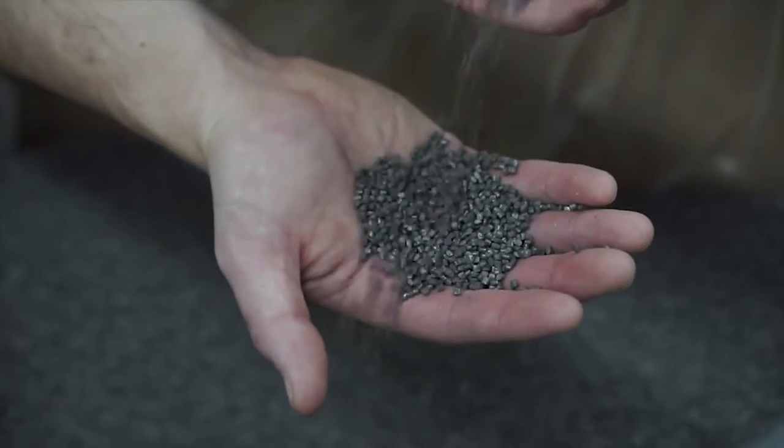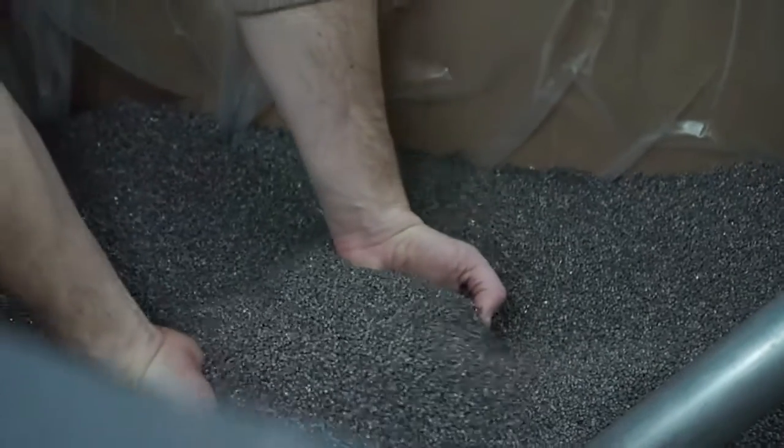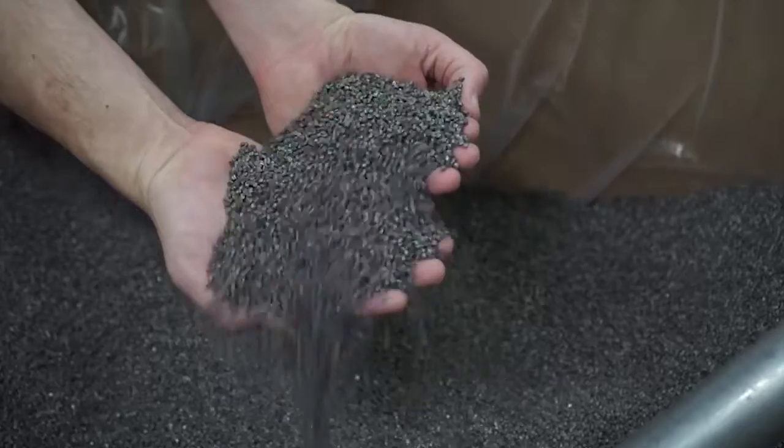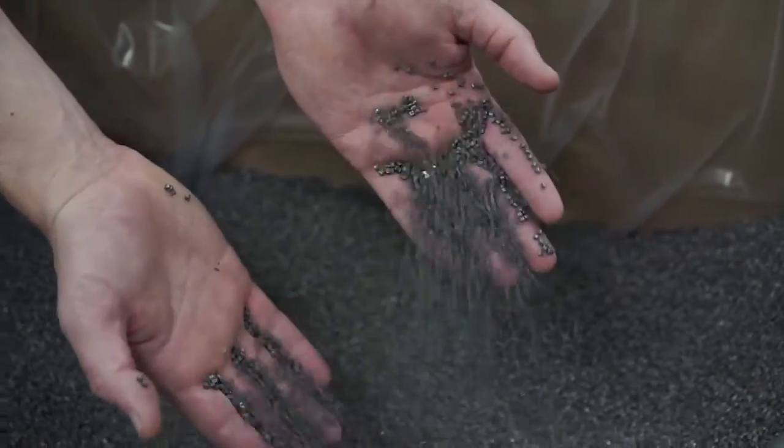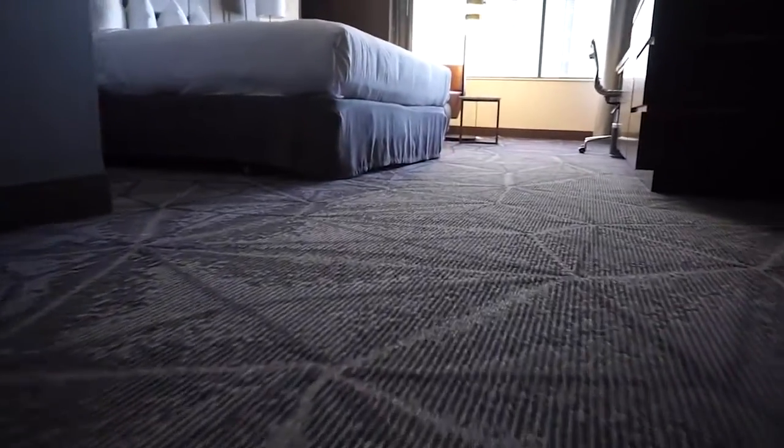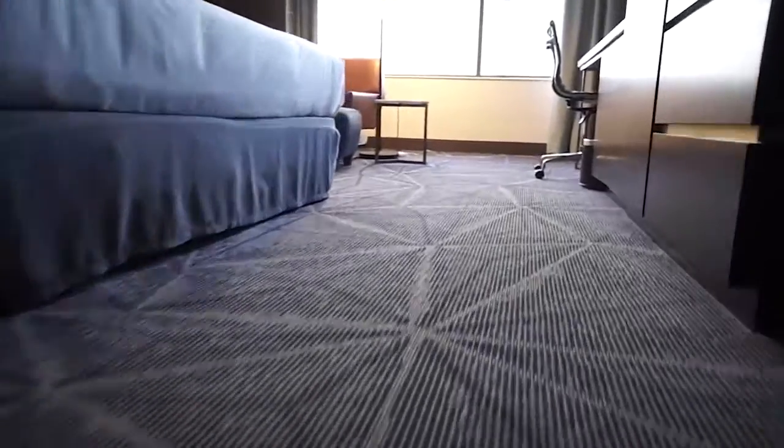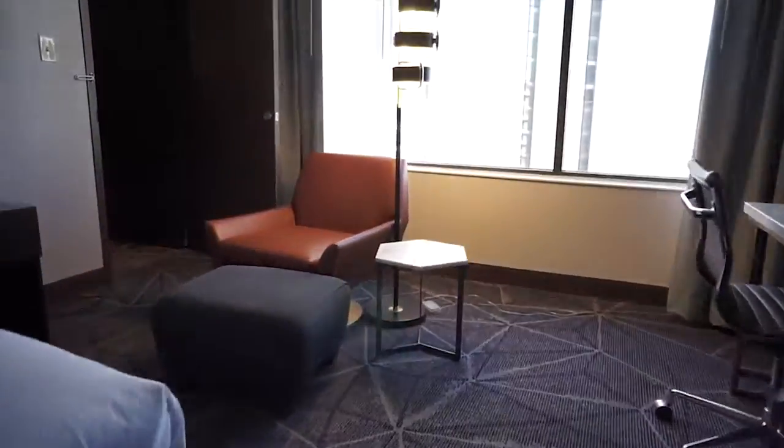To understand how hotel carpet is manufactured, it all starts with these pellets of nylon. From pellet to guest room floors, CM's custom-designed tufted carpet is not just designed to dazzle guests aesthetically, but to perform with reliability.